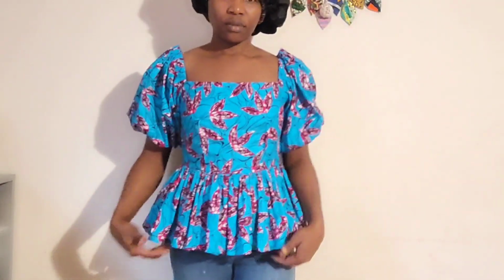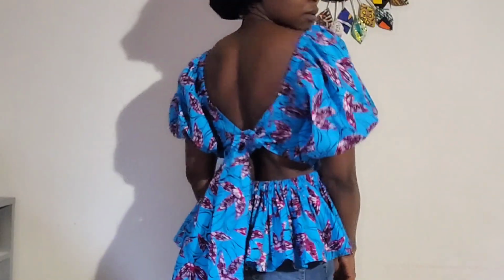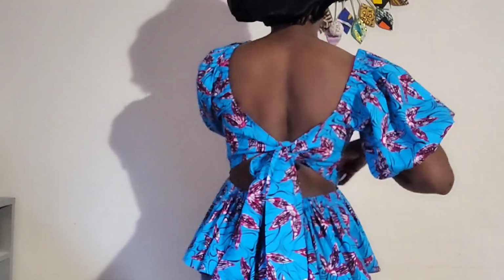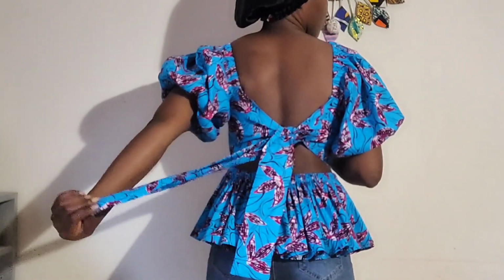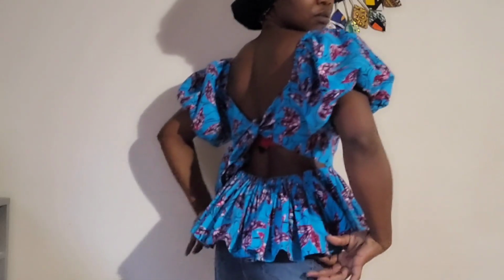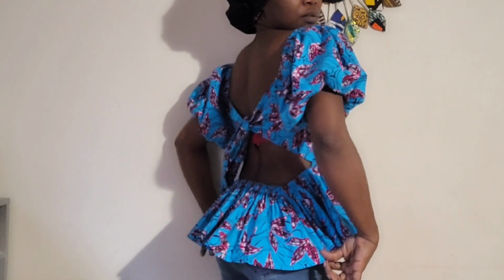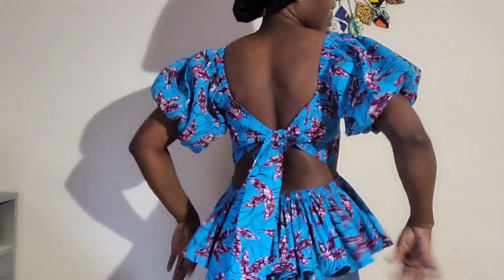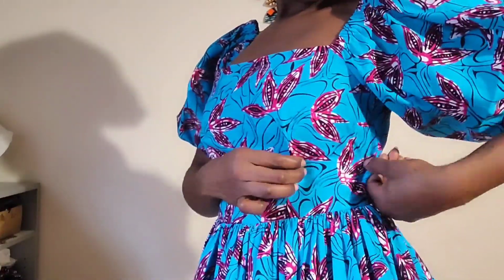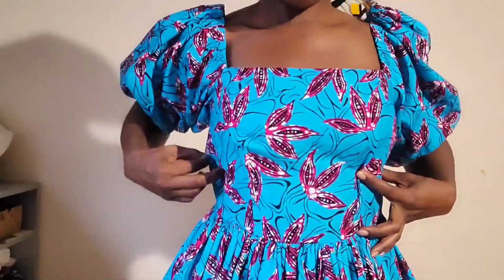So guys, this is me wearing the top, and these are the changes that I made. First, I increased the length of the belt. The length of the belt from the center back measured 33 inches, so I increased it to 50 inches. I changed the back panel because I wanted more coverage for my butt, so I increased the width from 8.5 inches to 12 inches. I went ahead and tightened the underbust using my underbust measurement.